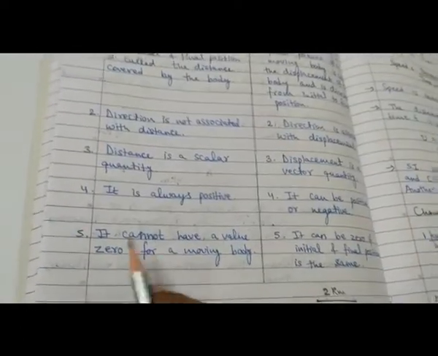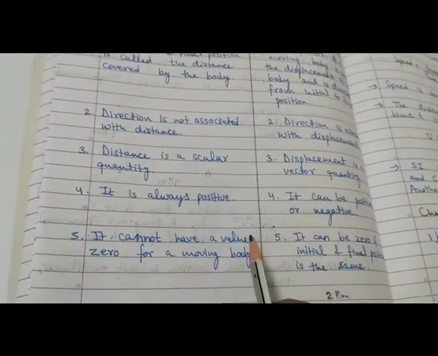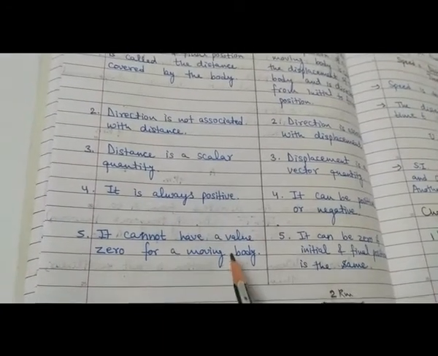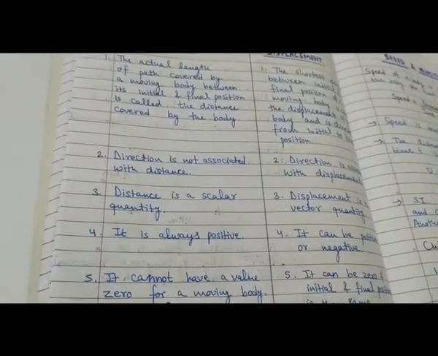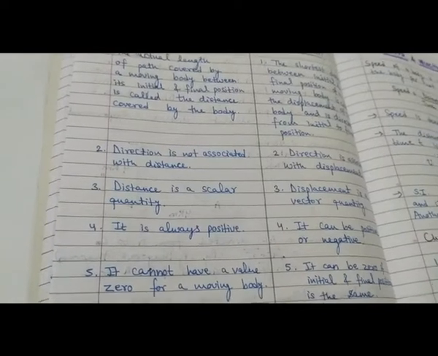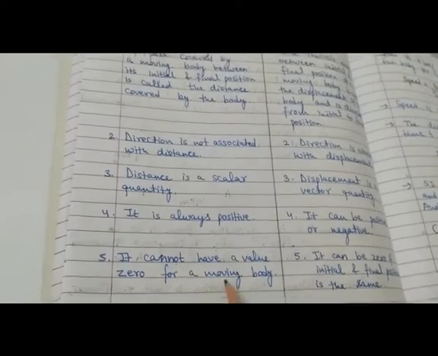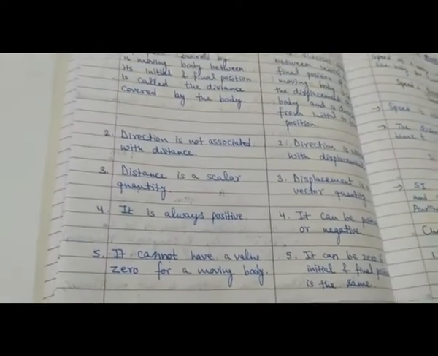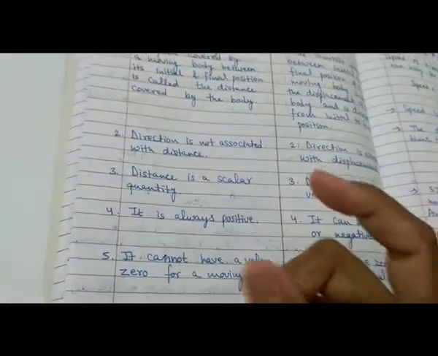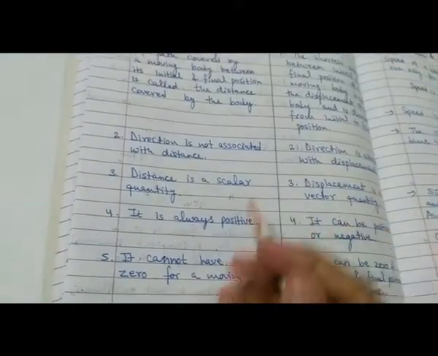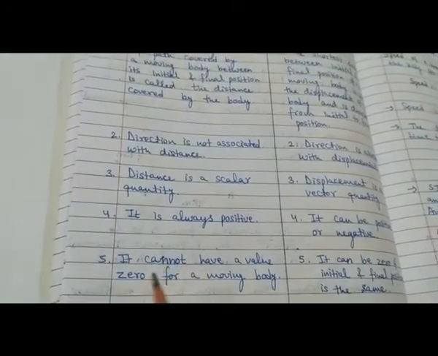Now, distance cannot have a value 0 for a moving body. That means it should never be equal to 0. It means that if the body is moving, then it will be covering a certain distance and that distance will always be non-zero.